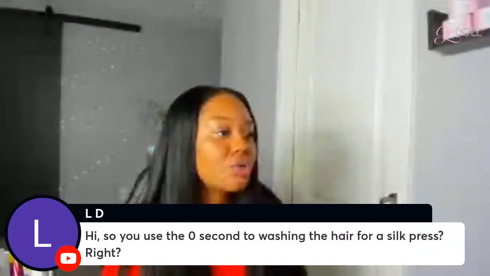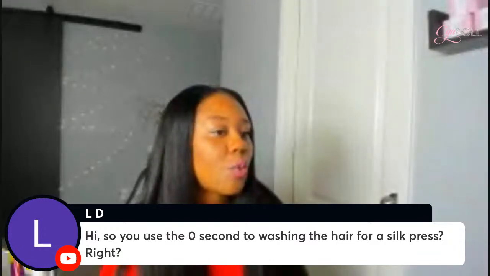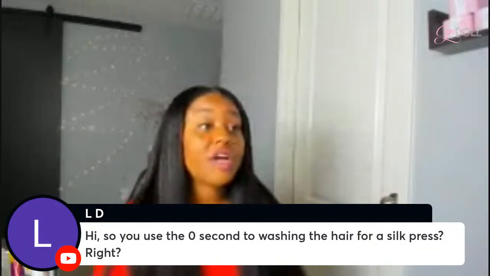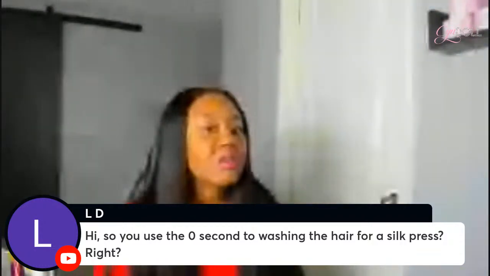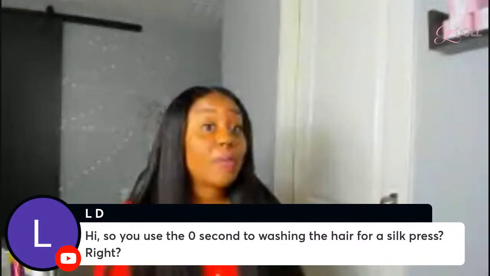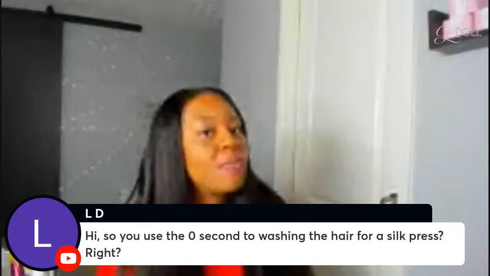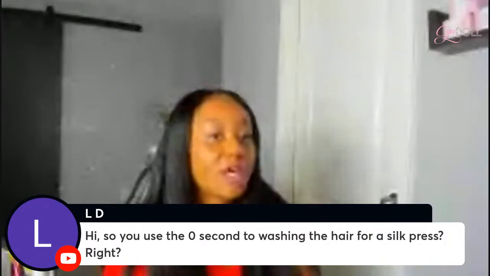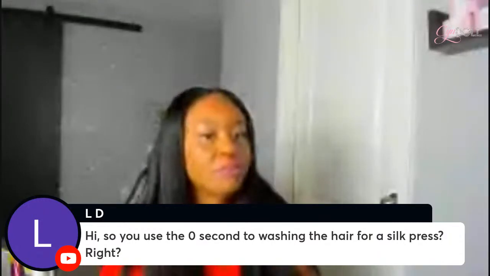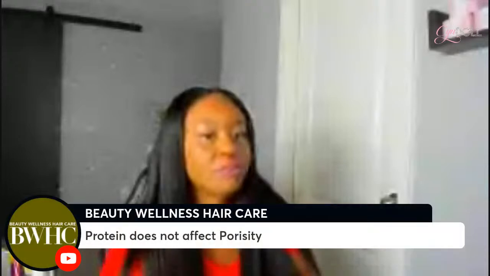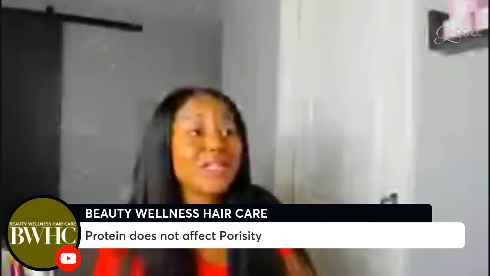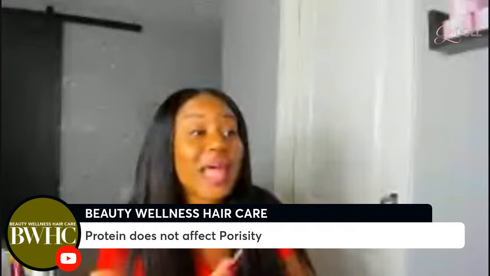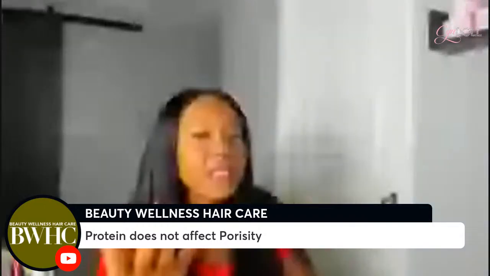Hi, so you use the Olaplex 0 before washing the hair for a silk press, right? Only if the hair is dirty. If the person hasn't shampooed their hair in at least the last 2 weeks and they use a bunch of product on the hair, then yeah, shampoo the hair first. But if the person's hair isn't dirty, then don't worry about it. My hair isn't dirty, so I'm not going to shampoo my hair and then use 0. I'm just going to take the bottle, and if my hair is super dirty and I use it, it'll still work, I guess. But I just don't feel like it would reach its maximum potential. It'll still work, but it will work 10 times better if your hair was clean and without a bunch of product.